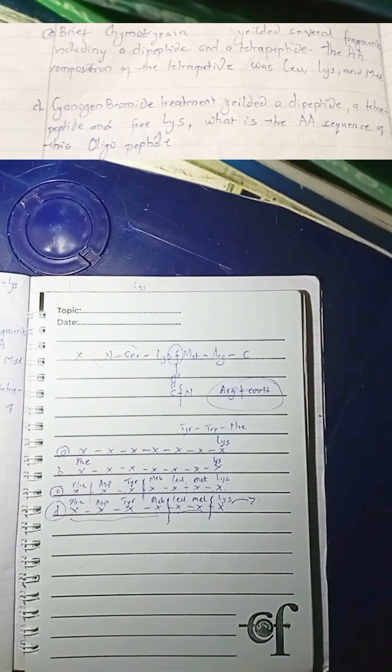It's not compulsory you do it in order. You must not finish A before you do B, and then B before you do C, and C before you do D. No, it's not like that. A was straightforward, B was straightforward, but C and D had to be linked together. Get it? The tip that will help you in this sequencing is understanding what each enzyme does and being able to use your brain to think, to find out a way.